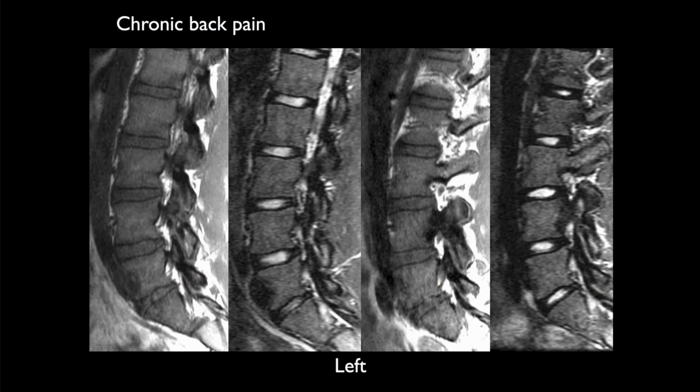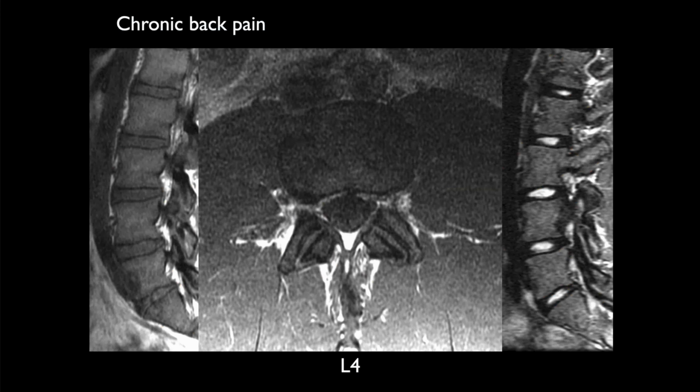Okay, Tayson. All right, chronic back pain. I do see some degenerative disease, worse at L5-S1. Just a lot of edema in the posterior elements, soft tissues there, right? We've got a little bit of sclerosis here, maybe.